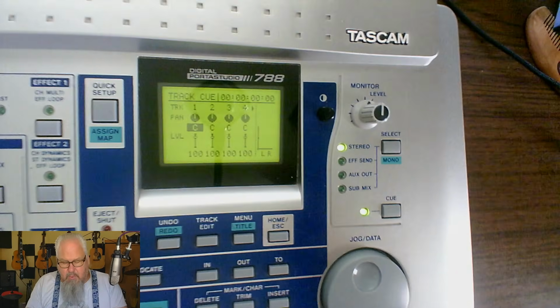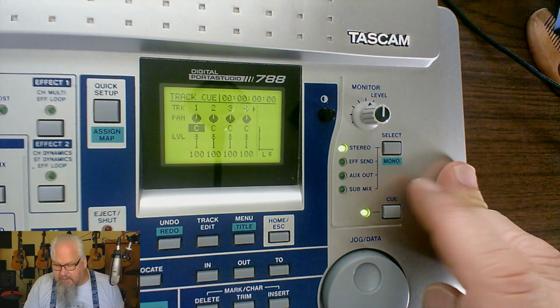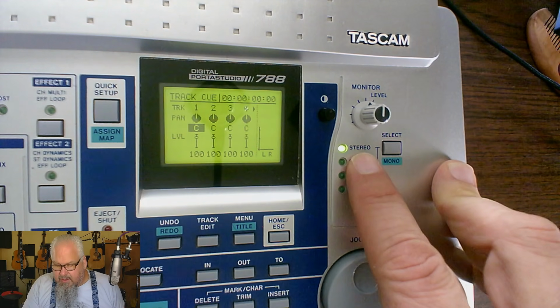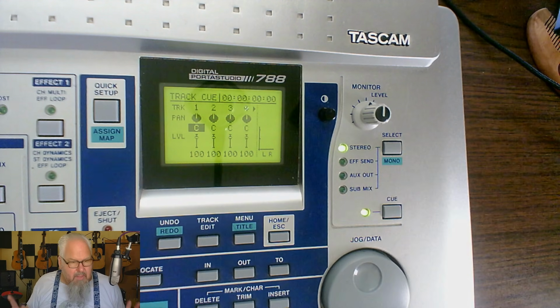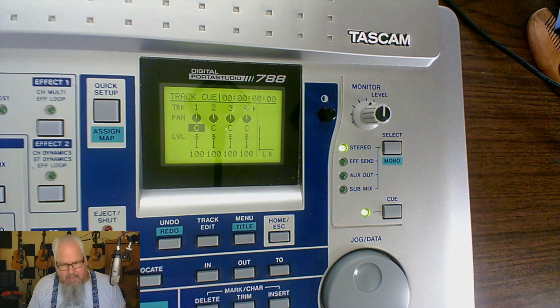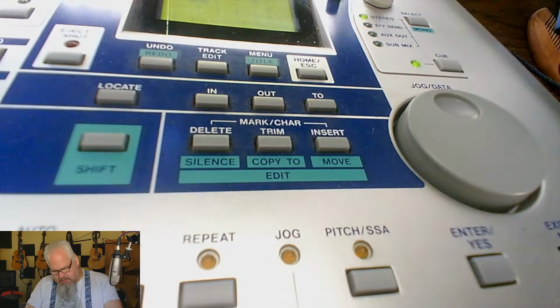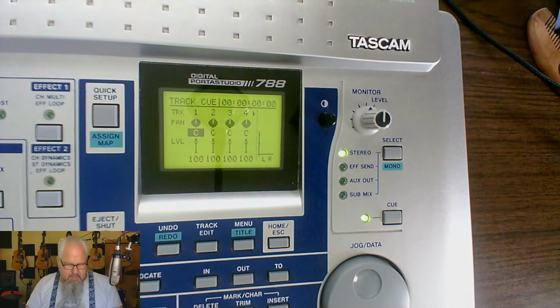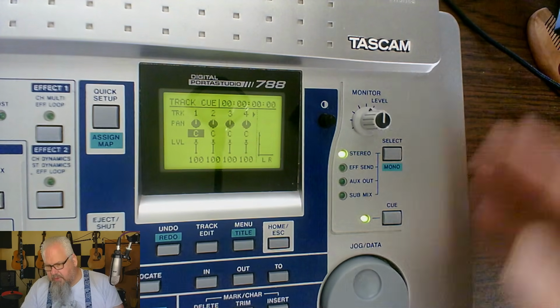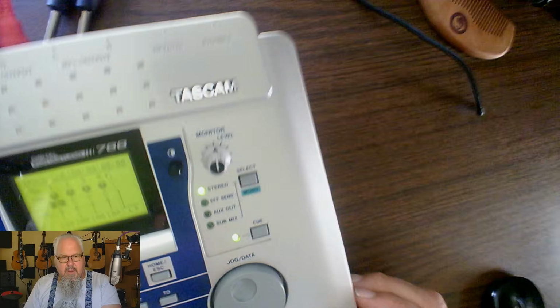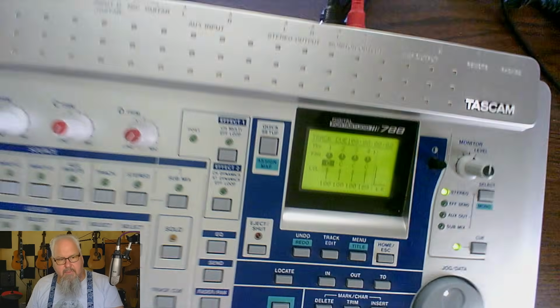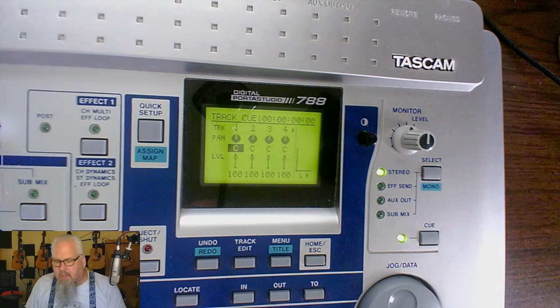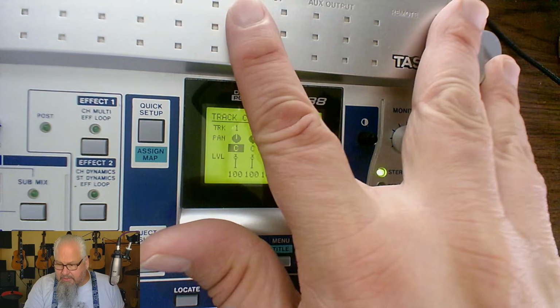The other thing is, if you want to listen to specific things on your system, Q only works through the monitor outs or the headphone. The headphone jack on this machine is, where is the headphone jack on this machine? Oh, right here. So over in the corner here, this is your headphone jack. I'm used to them being on the front. So that's the only place where Q works.